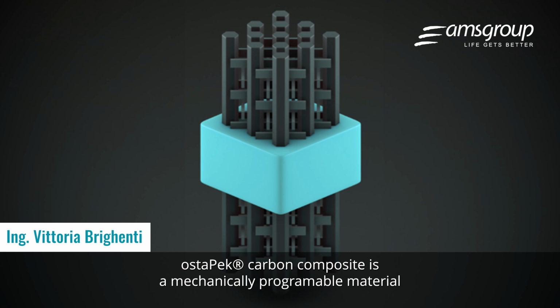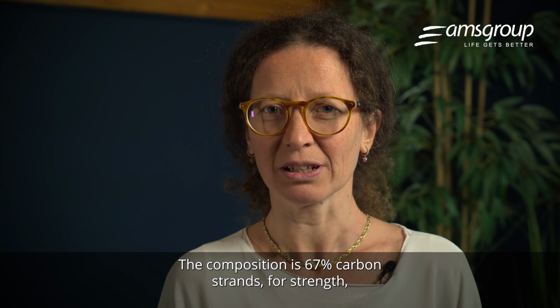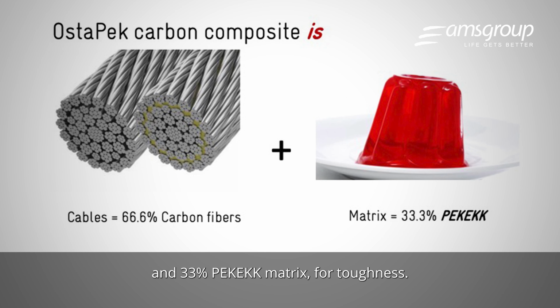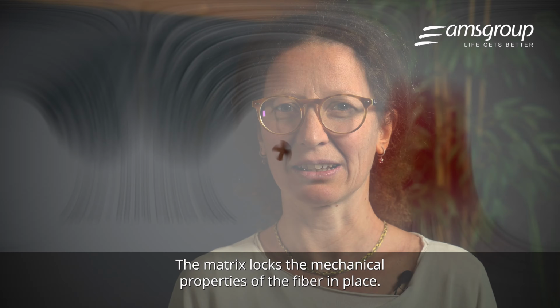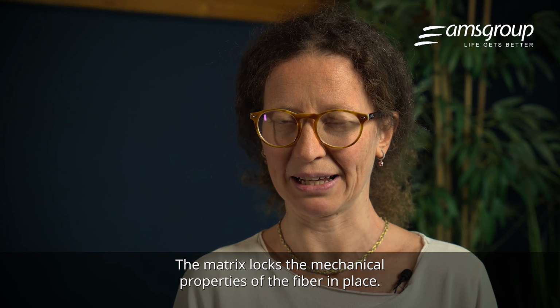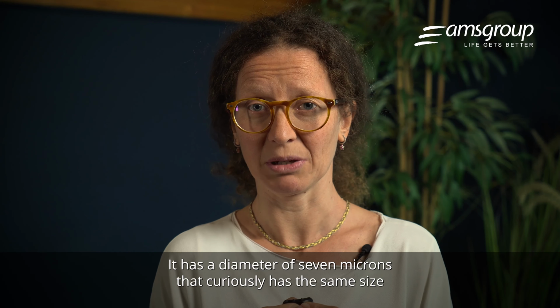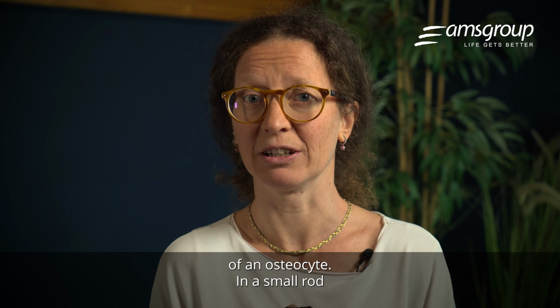Carbon composite is a mechanically programmable material designed for bone formation and renewal. The composition is 67% carbon strands for strength and 33% PEKEKK matrix for toughness. The matrix locks the mechanical properties of the fiber in place. A carbon strand is strong. It has a diameter of 7 microns, which curiously is the same size as an osteocyte.